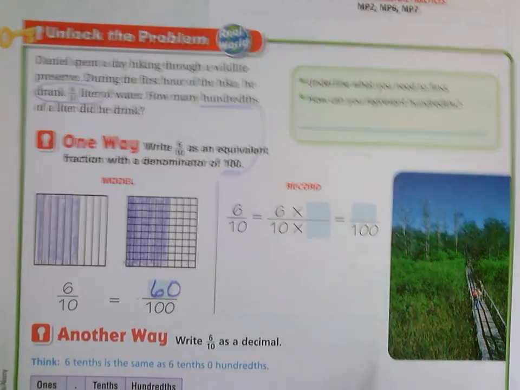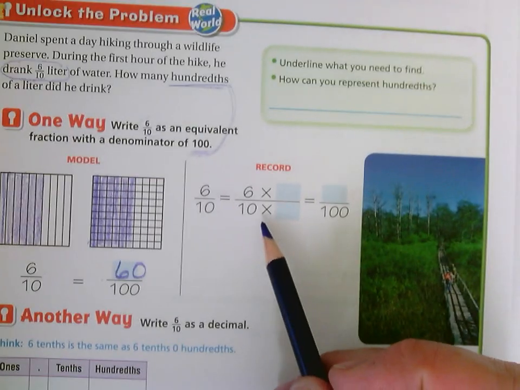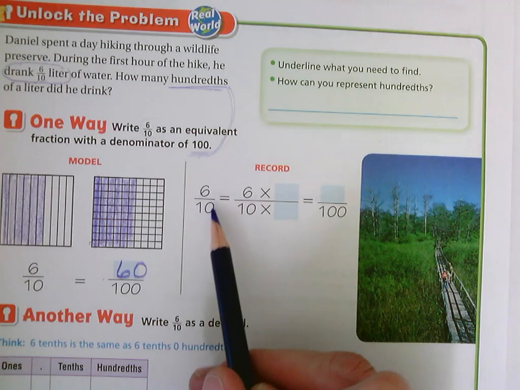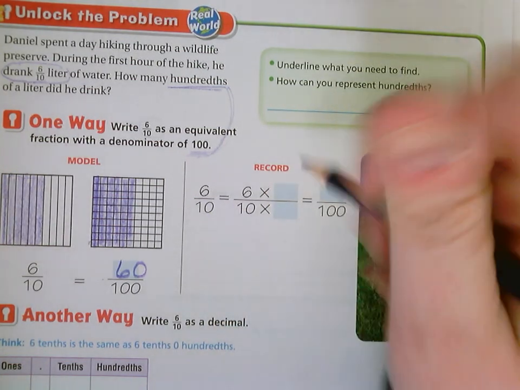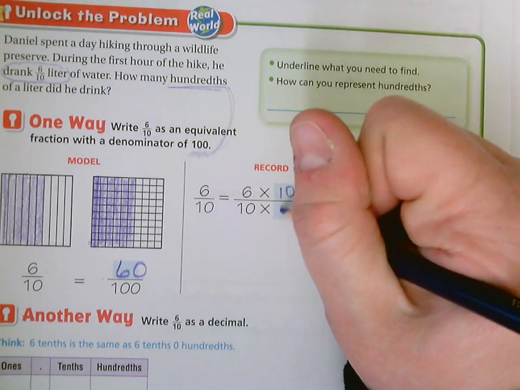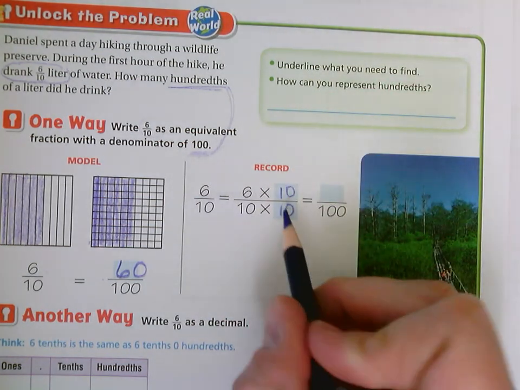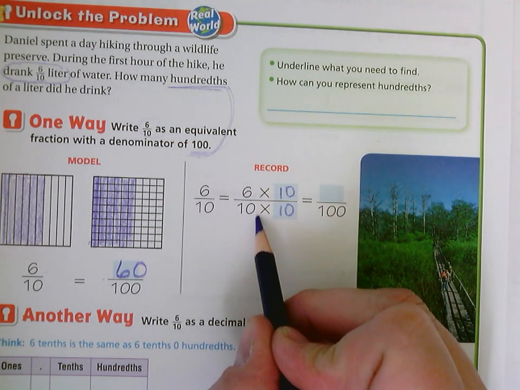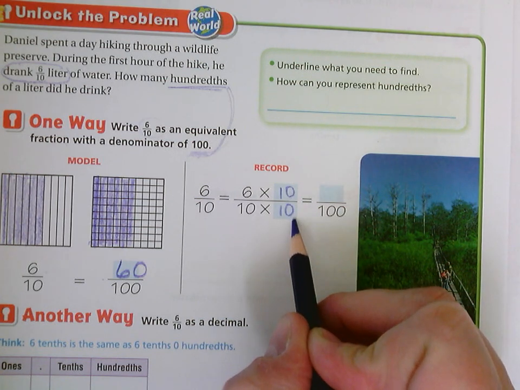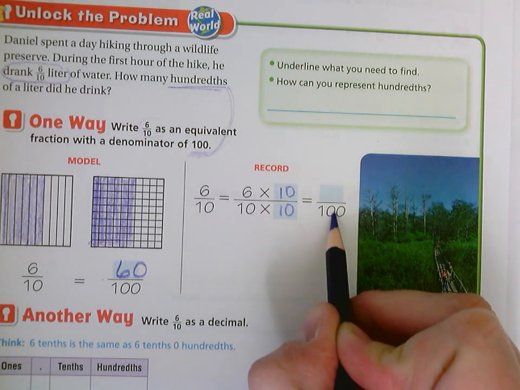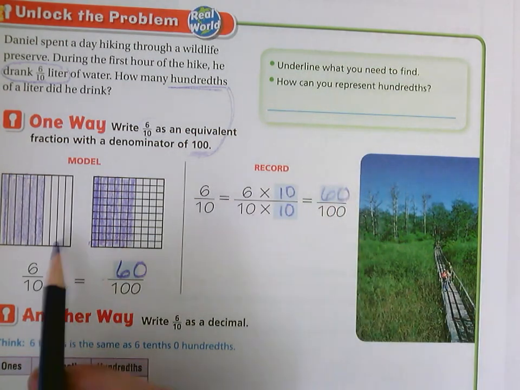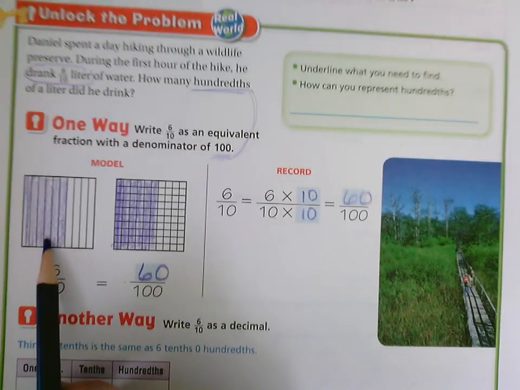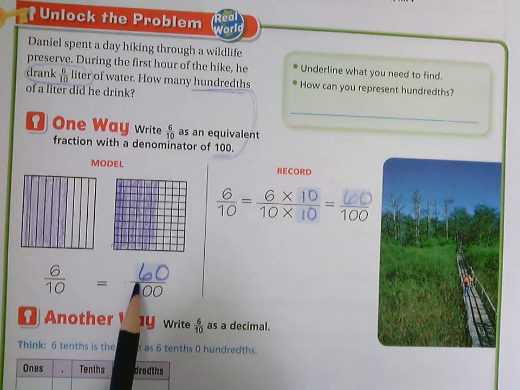A way that we can, instead of drawing a model, use some math to find our equivalent fraction. So if we started with 6/10, I'm going to multiply the numerator and the denominator both by 10 to find an equivalent fraction. 10 times 10 is 100. 6 times 10 is 60. So I can draw a model showing that 6/10 is the same as 60 hundredths.